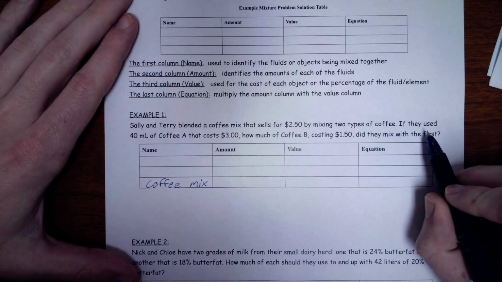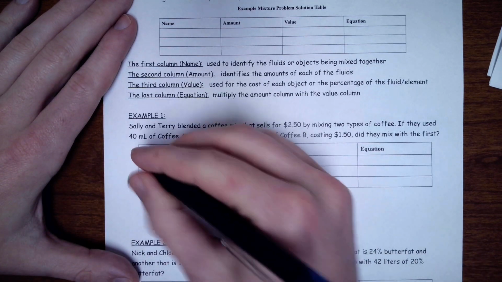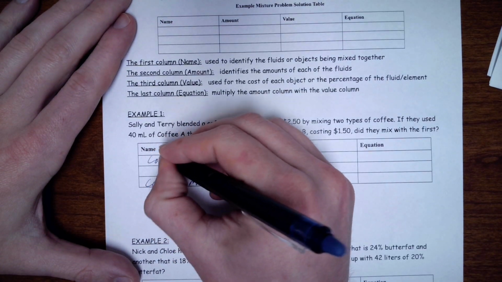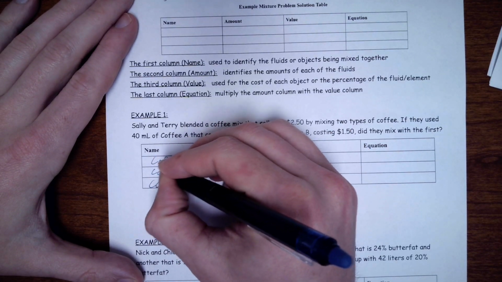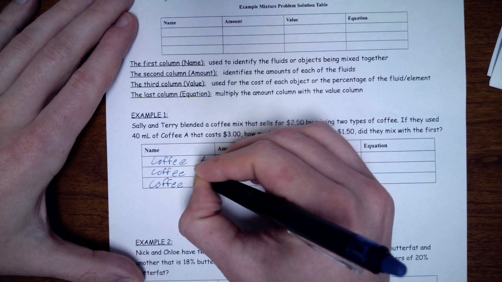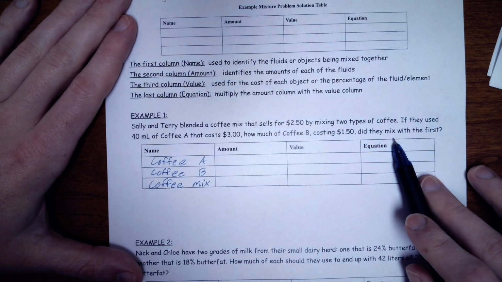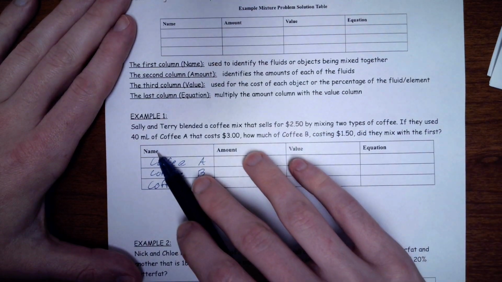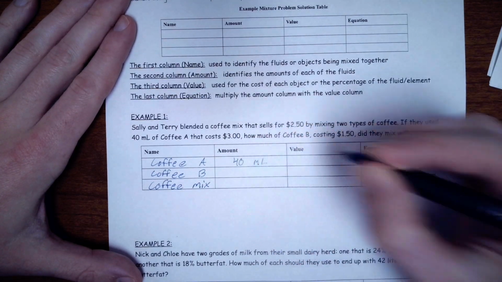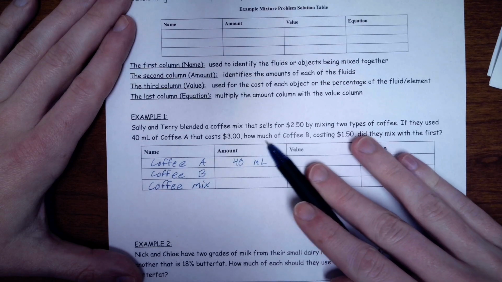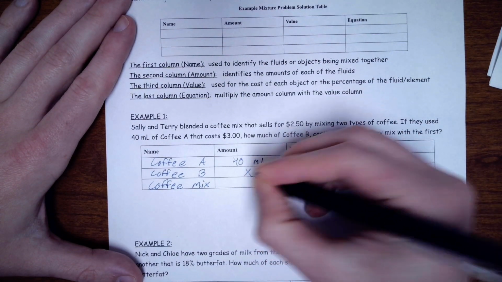What I'm mixing together is 40 milliliters of coffee A that costs $3. So I have coffee A and coffee B, as we'll read in the second part of the sentence: how much of coffee B costing $1.50 did they mix with the first? Here's what we know. We have 40 milliliters of coffee A, so I'm going to write that here, 40 milliliters. What I don't know is how much of coffee B I have. So coffee B is x.